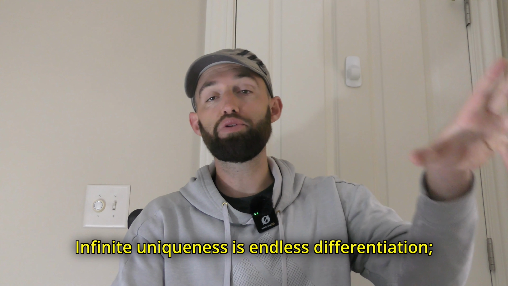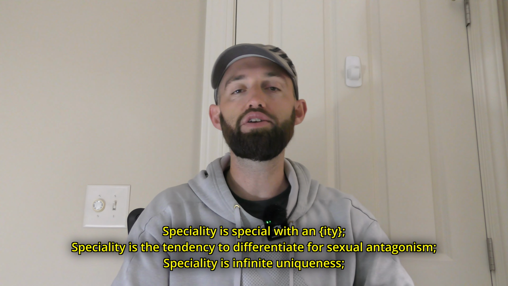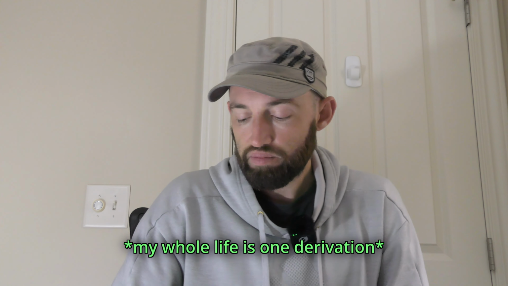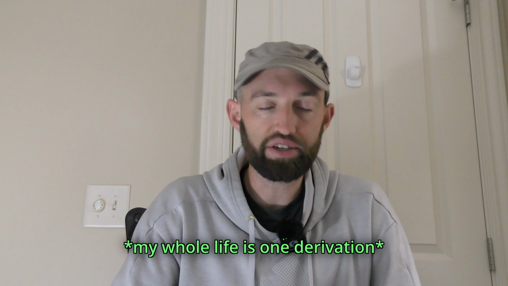Infinite uniqueness is endless differentiation. Again, explicitly pulling out this chunk of conceptualization from our axiomatized definition. Speciality is special with an ITY. That is directly, literally true. That is the last chronological completion of this analysis process. Speciality, special with an ITY, the tendency to differentiate for sexual antagonism, the fundamental logical, mathematical, physical definition, kind of being infinite uniqueness.